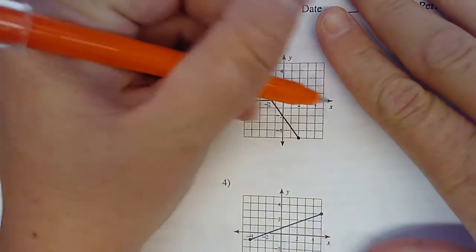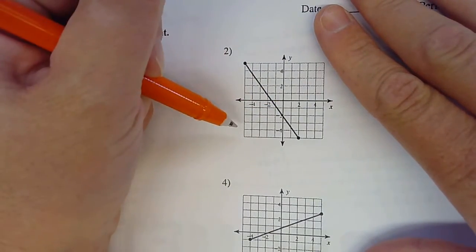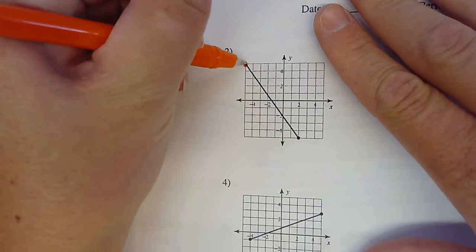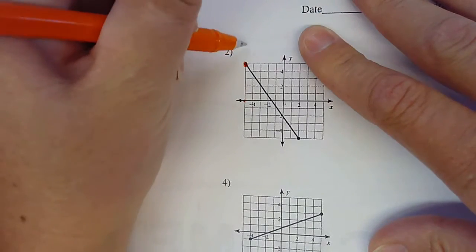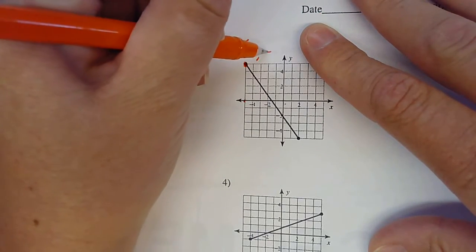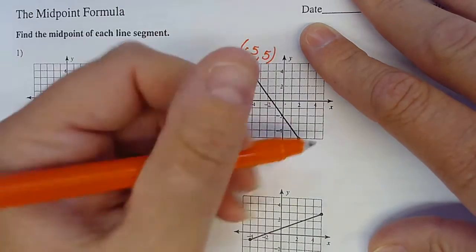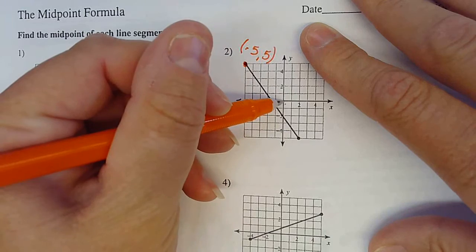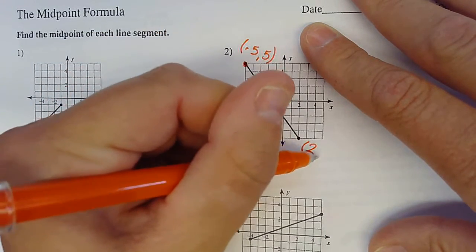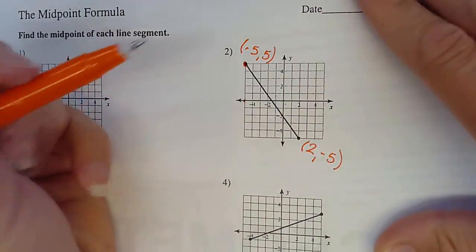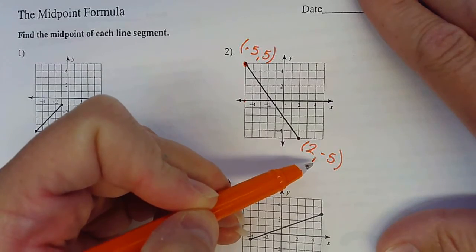So just as a reminder on how to find the coordinates. Your x coordinates, how much you go left and right. Your y coordinates, how much you go up or down. So this point right here, from 0, 0, I go left 5, up 5. So this would be -5, 5. Because I went left 5, up 5. This point right here, from 0, 0, I go right 2, down 5. So 2, -5. Now, you have to know what these coordinates are before you can find the midpoint.